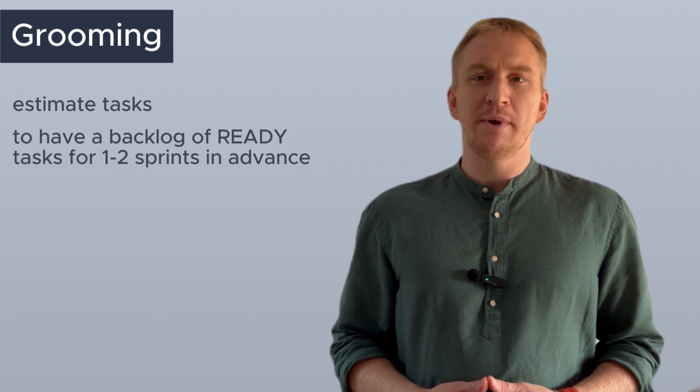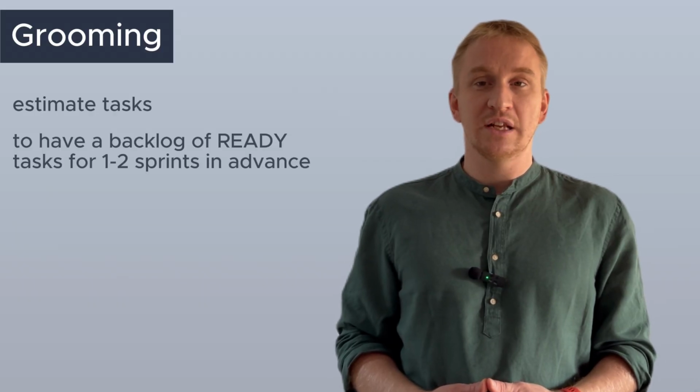To avoid having a mess in numbers, it's recommended to use Fibonacci numbers. So you choose any number from this sequence, like 0, 1, 2, 3, 5, 8, etc. Why do we need story points? Story points allow you to track team velocity, which you can use for planning future work and monitoring productivity.